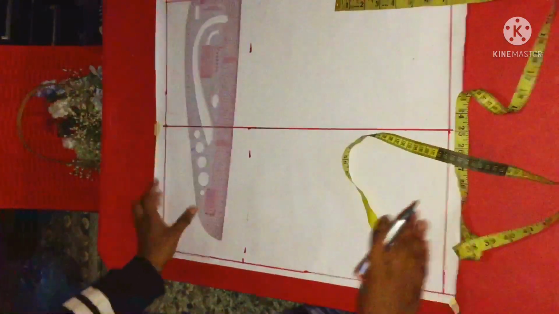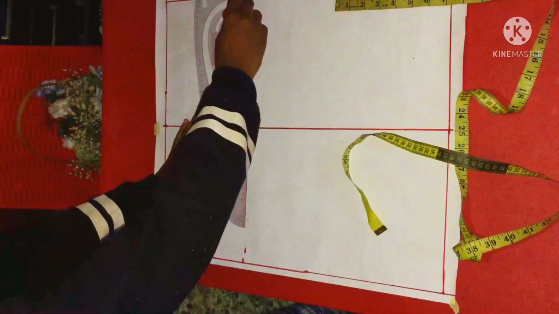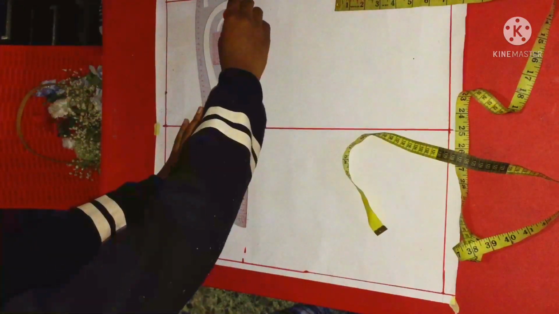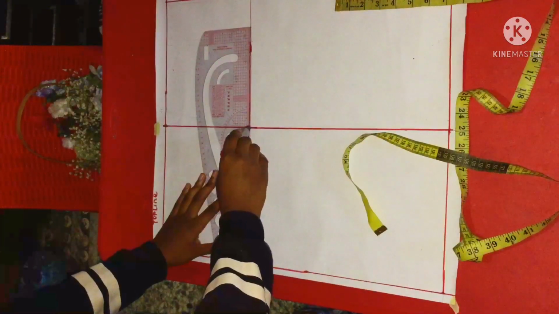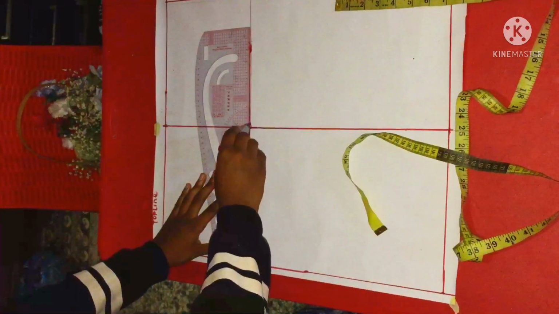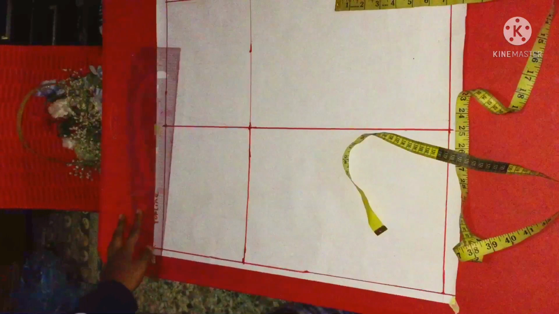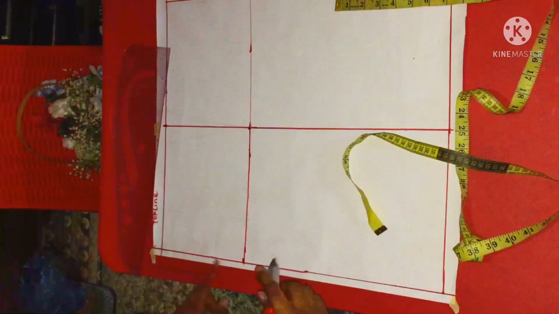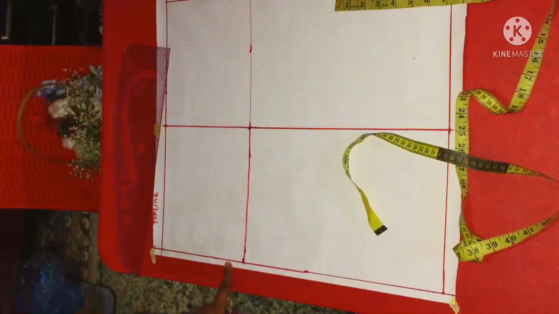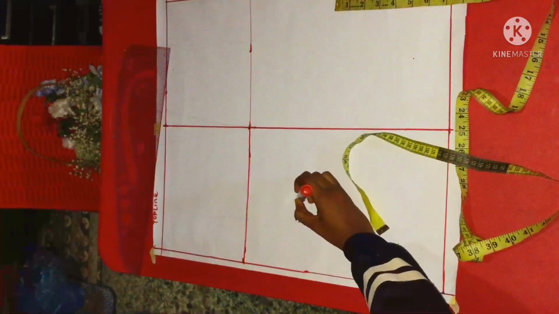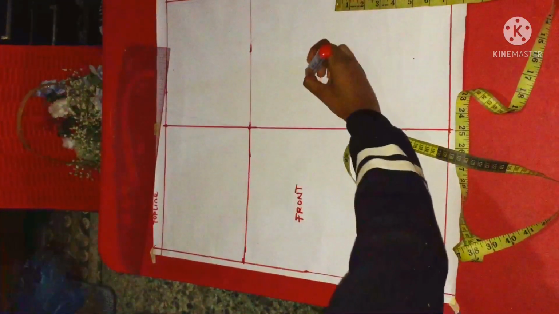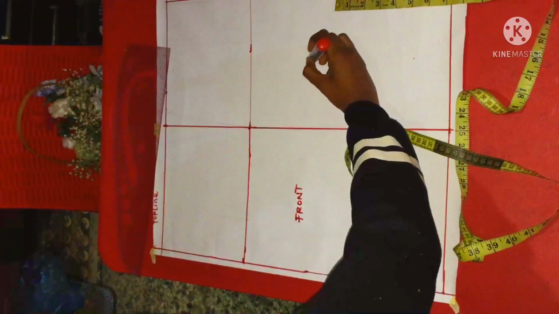I'll rule the line, as you can see me doing in the video, just like that. So this will be my front and this will be my back.